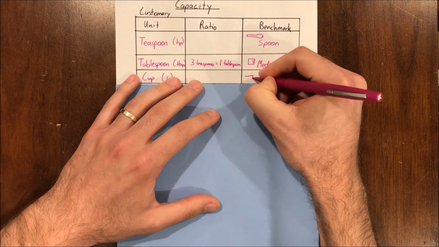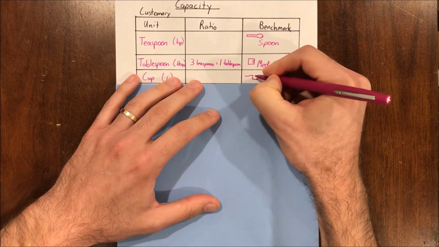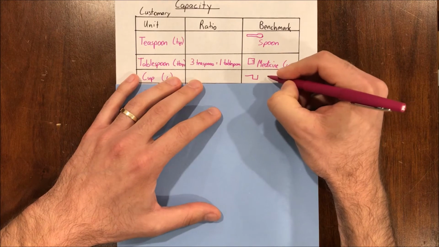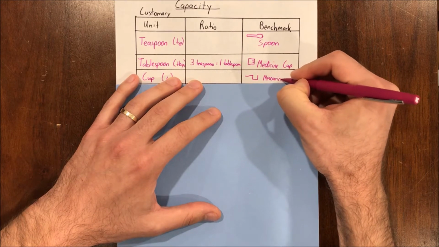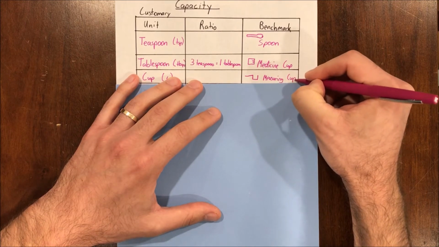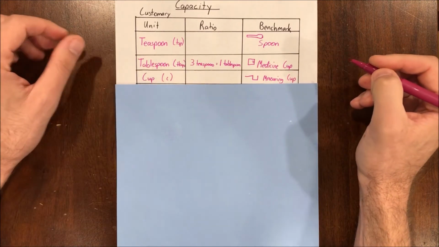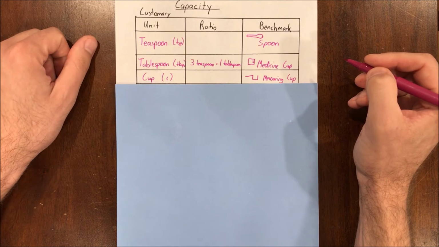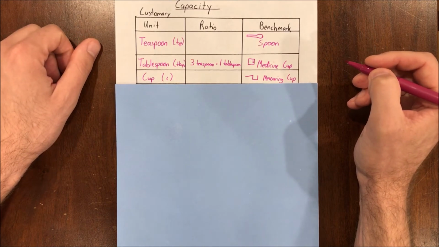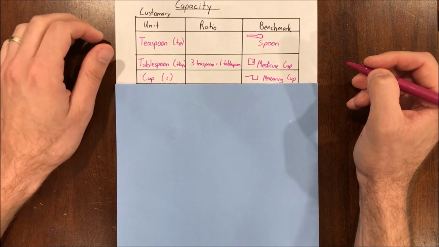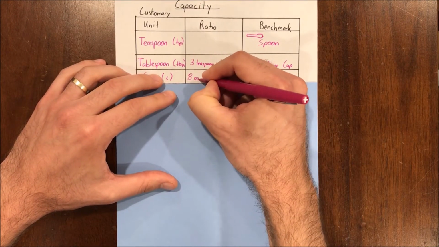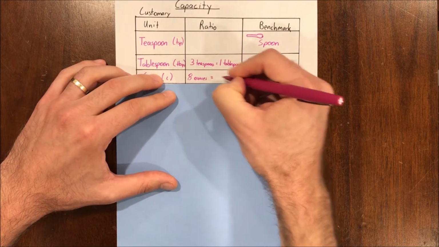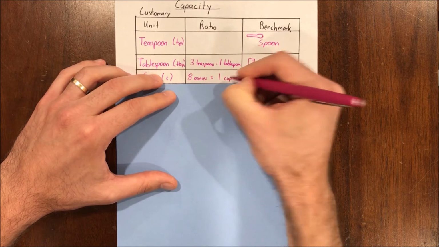Here's our measuring cup from the side. I'm going to say a measuring cup. Great. Now, sometimes people talk about capacity in a unit called an ounce, and we're not going to focus on that today, but it is good to know that there are 8 ounces in 1 cup.